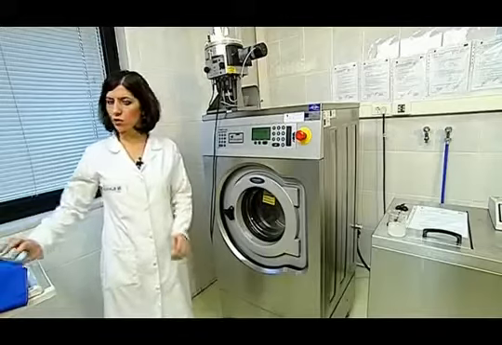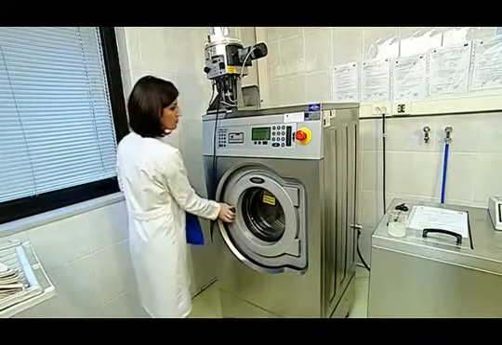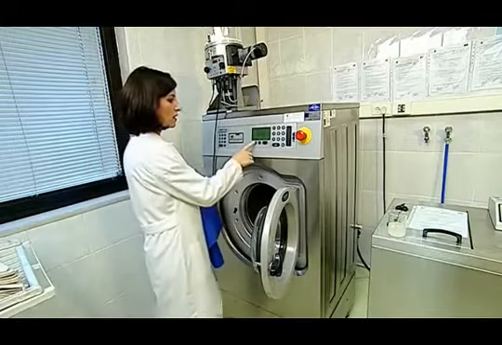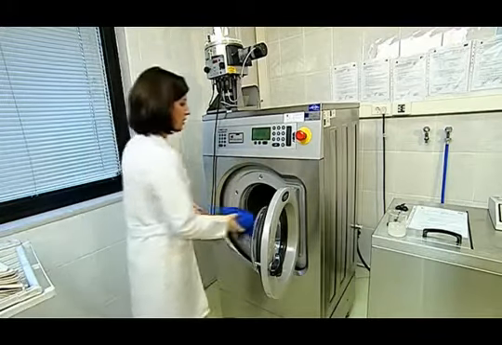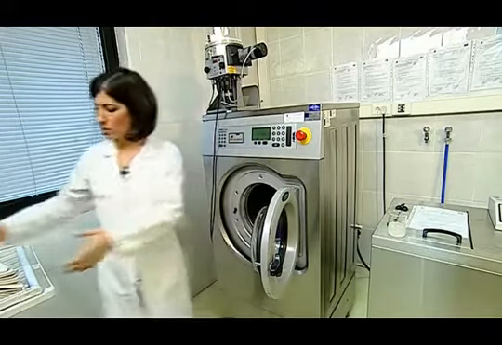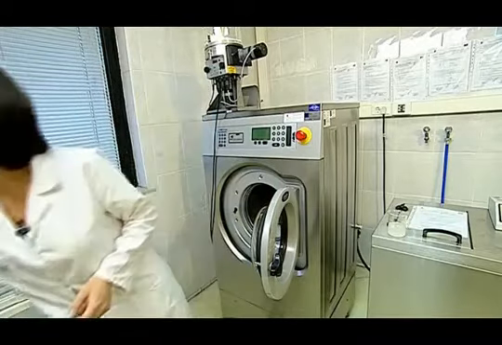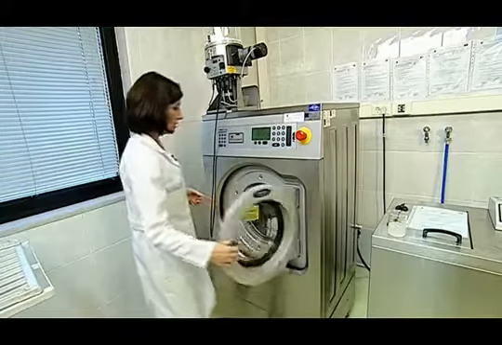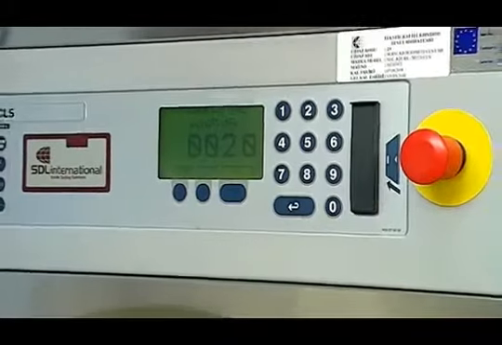The test sample that we have prepared for the dimensional change is placed in the automatic washing machine. Before the placement, the weight is reset on the scales. The load balancer fabrics that are put with the test sample are completed at 2 kilograms. The device lid is closed.